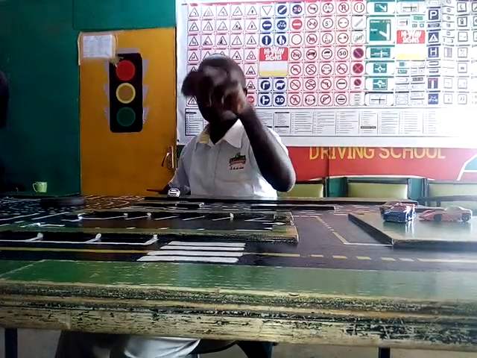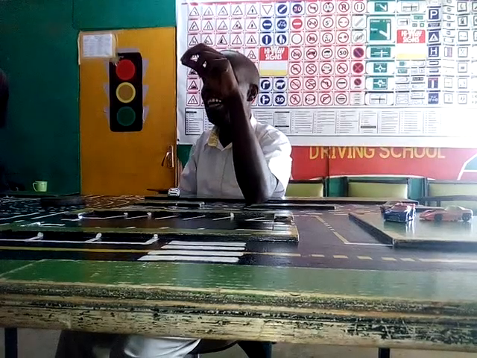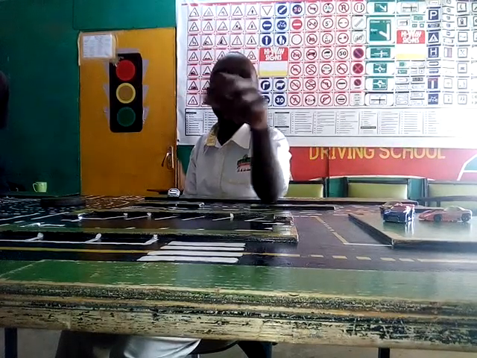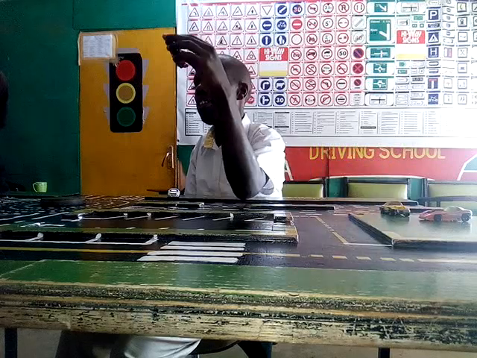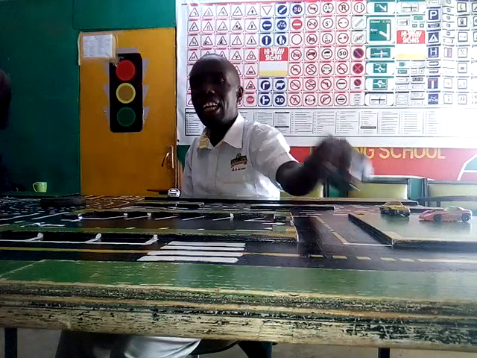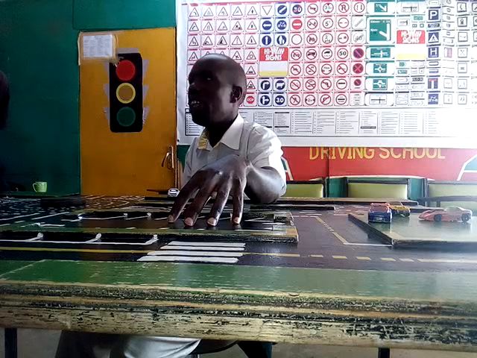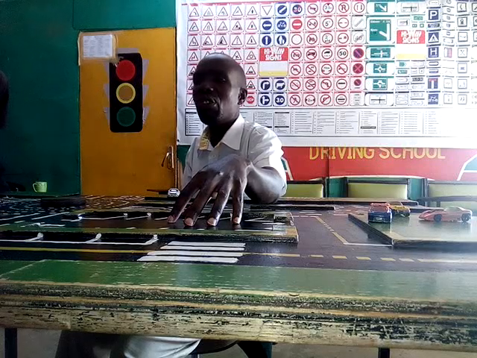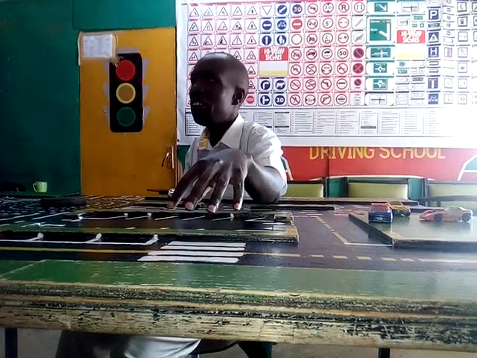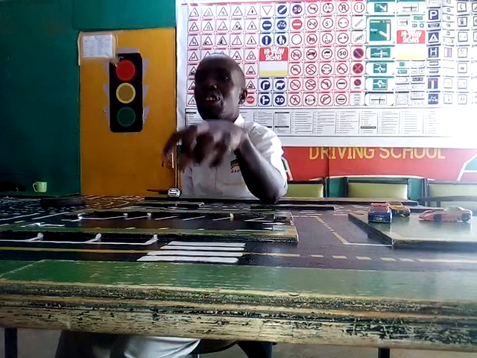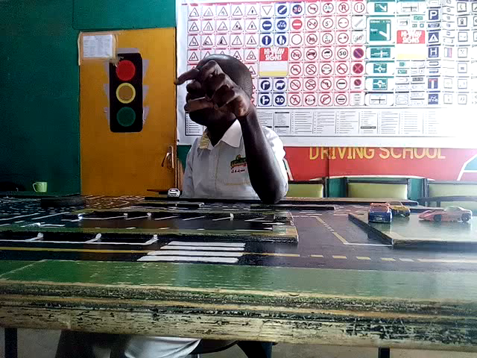Rule number 1, it is only meant for saloon cars. Saloon cars are vehicles with 4 moving wheels. They are the ones that are allowed to park here. No vehicle with 6 moving wheels, or 8 moving wheels, or 12 moving wheels. It is strictly for vehicles with 4 moving wheels.